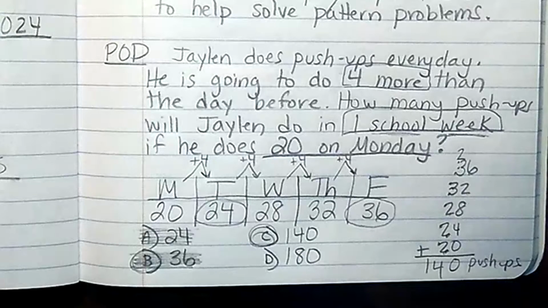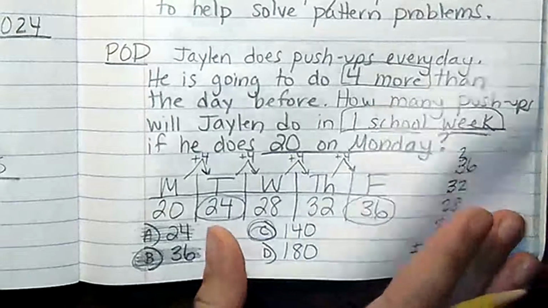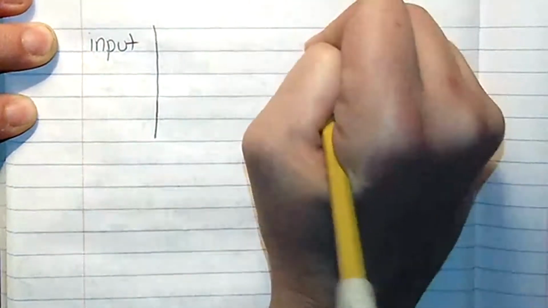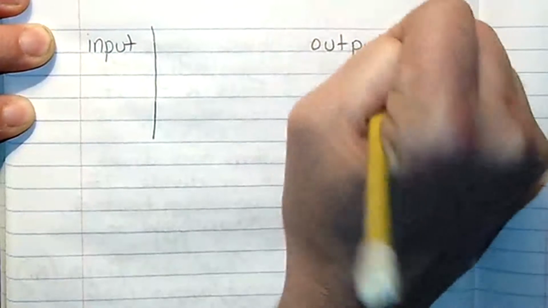All right, well, now that we've done one like that, let's see if we can use an input-output table to help us solve our problems. I'm going to go to the next page, and I'm going to make my first input, and I'm going to slide all the way over here and put output.